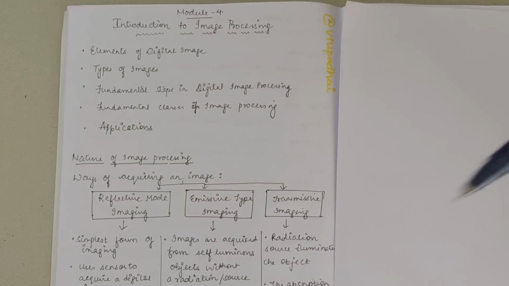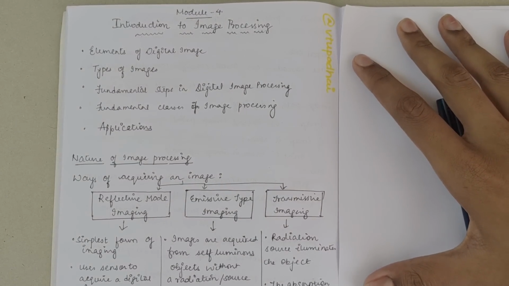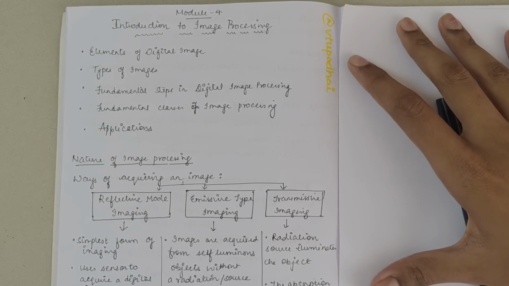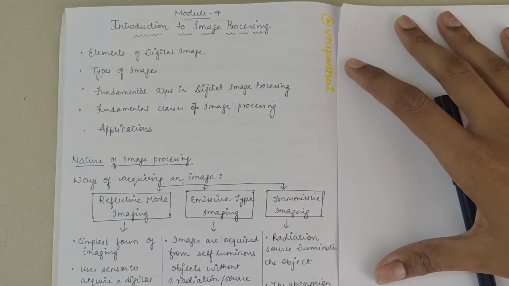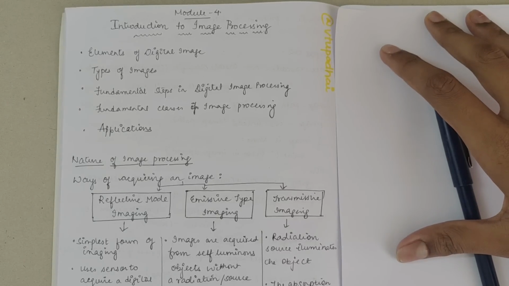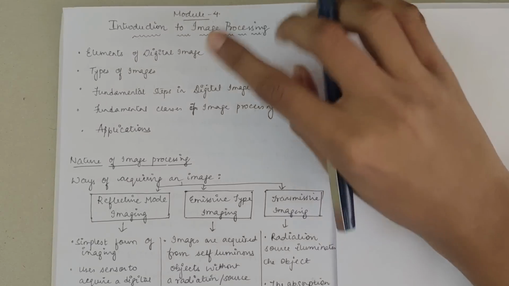Hey guys, hello everyone. Welcome to this video on digital image processing. In this module, we will be covering the introduction to image processing algorithms. This subject is basically a computer science department subject, that is computer graphics and fundamentals of image processing. So let's start with the introduction of image processing.